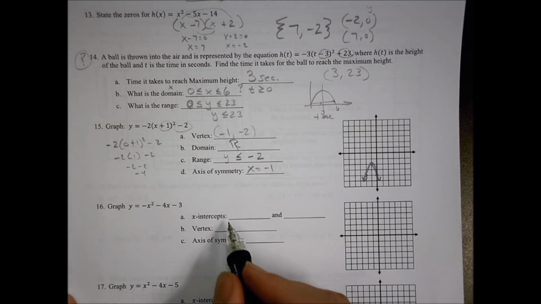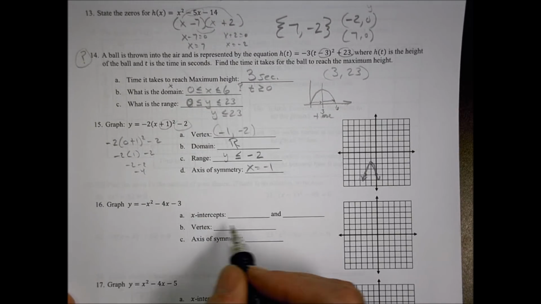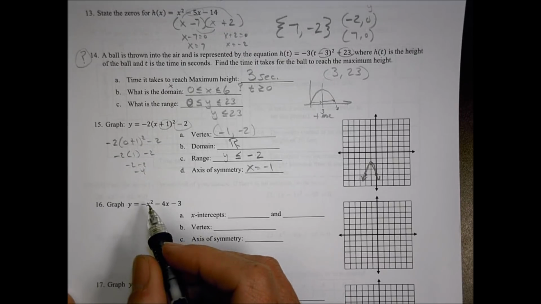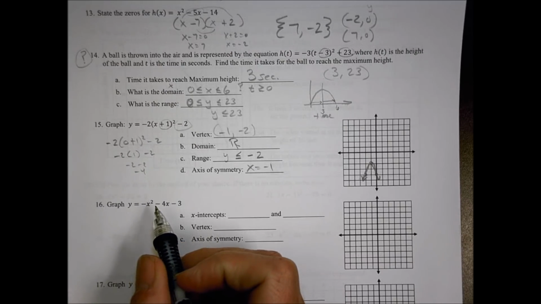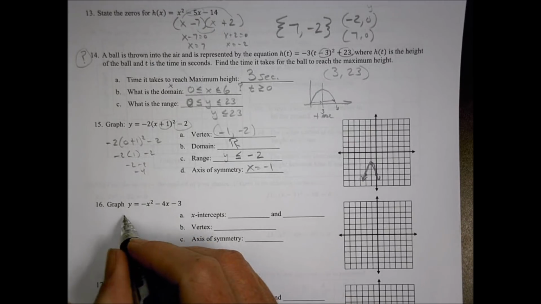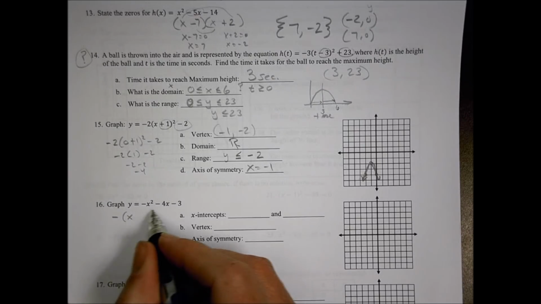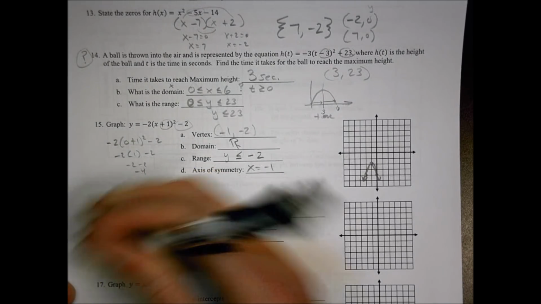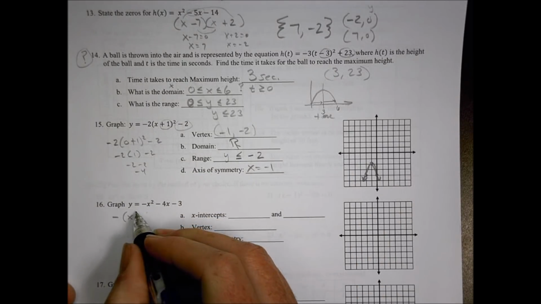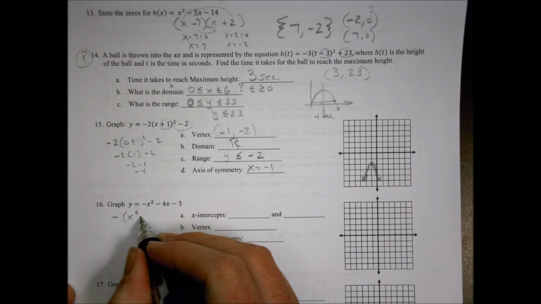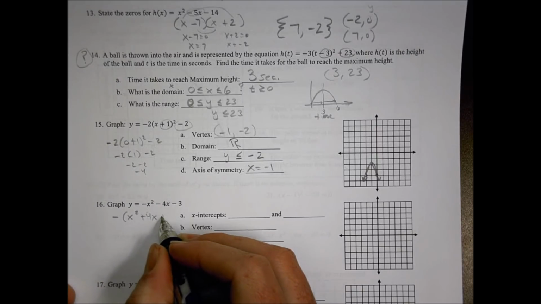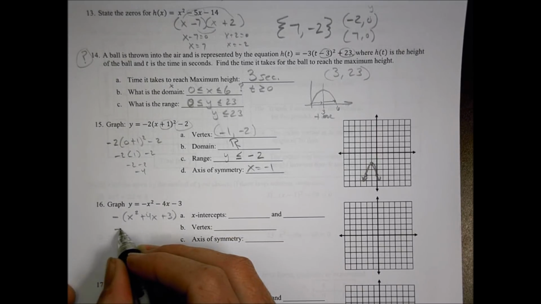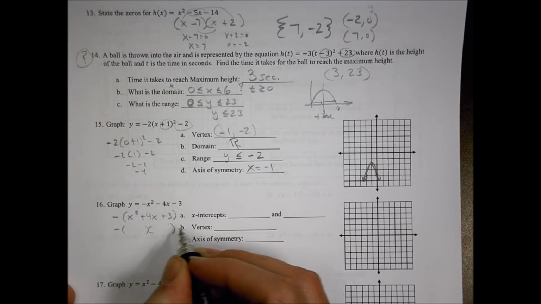So we're going to begin here at number 16. It wants to know the x-intercepts. So the best way to do the x-intercepts is going to be to put this into our intercept form if we can. So we factor that out. I can factor out the negative first. So I have x squared plus 4x plus 3. Now I'll factor this part out there.